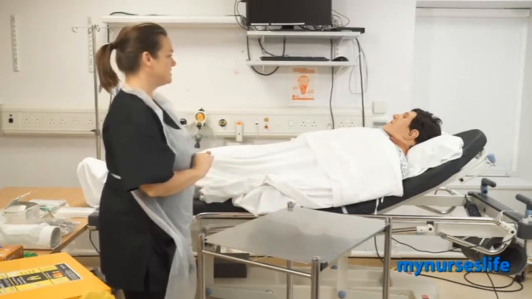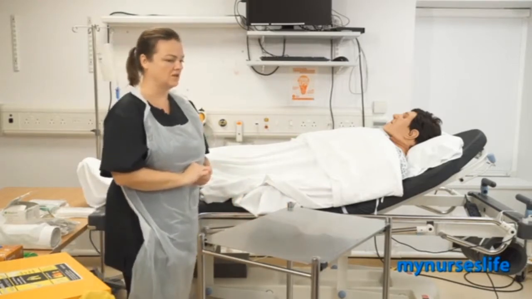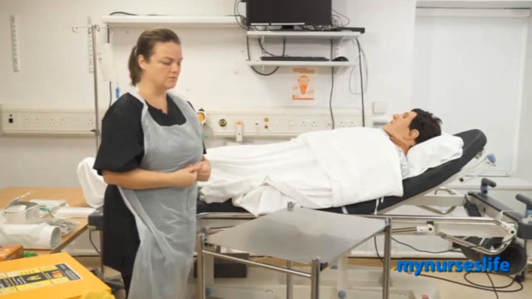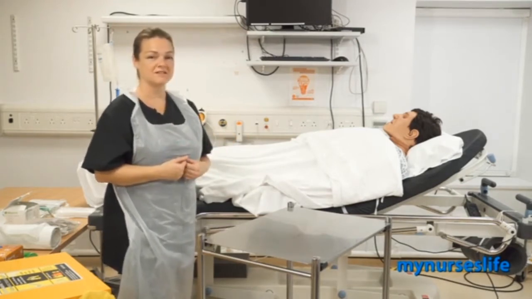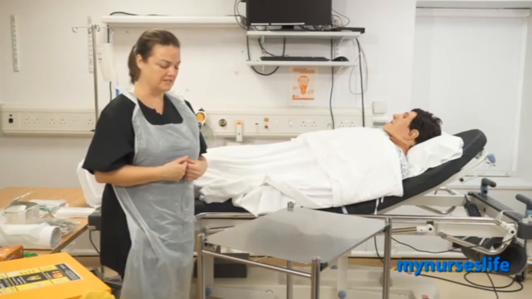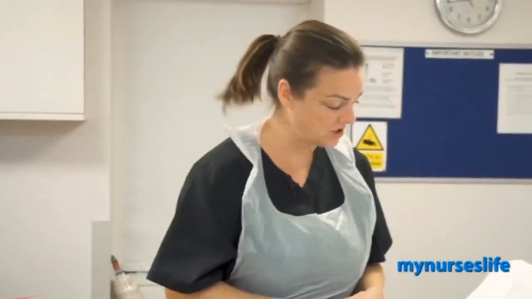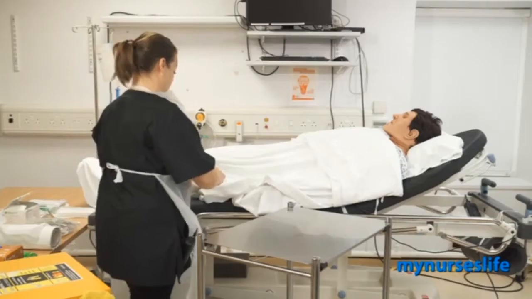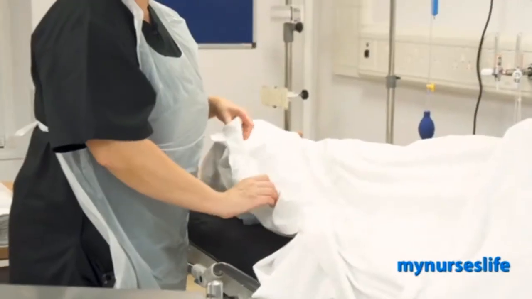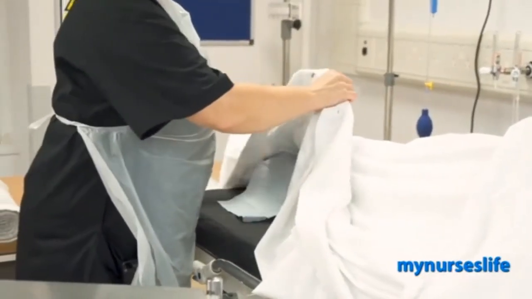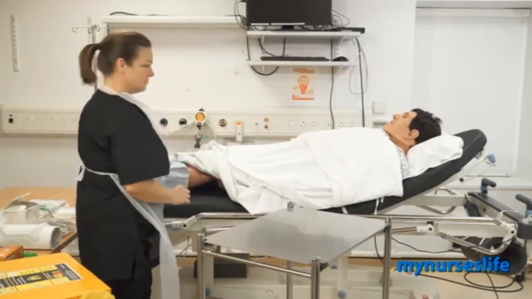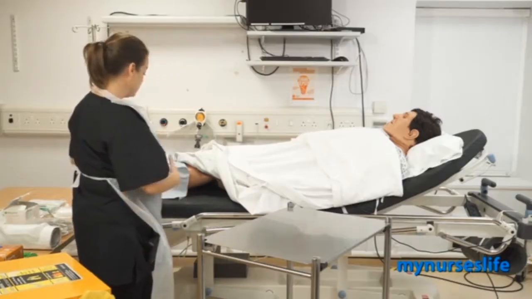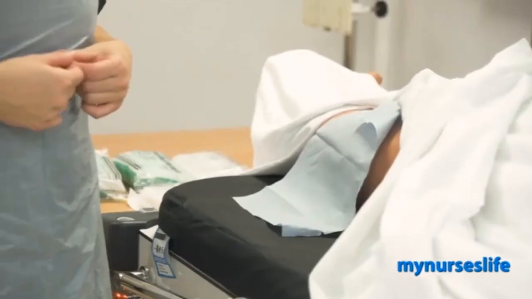So are you still okay to go ahead with the procedure? The patient has agreed to go ahead with the procedure, so again I'm going to shut the door and make sure that the area is screened for privacy and dignity. And I'm just going to lift the sheets back to the area where the wound is, and it's on the lower leg. I only need to expose a minimum part of the leg.